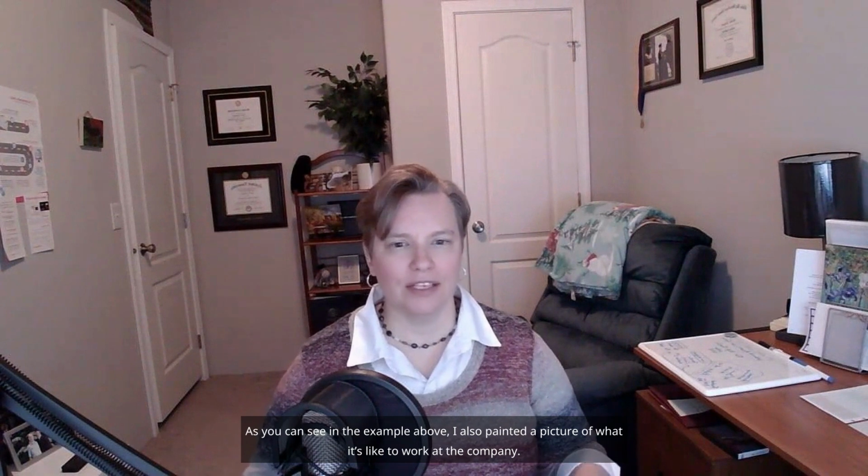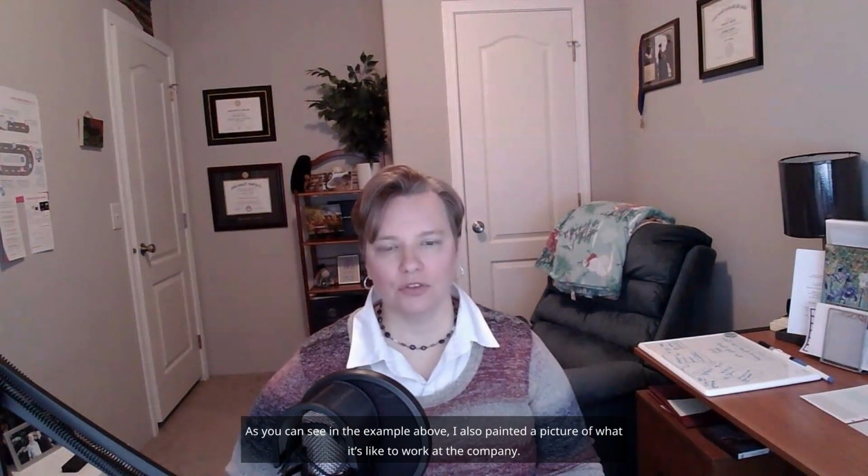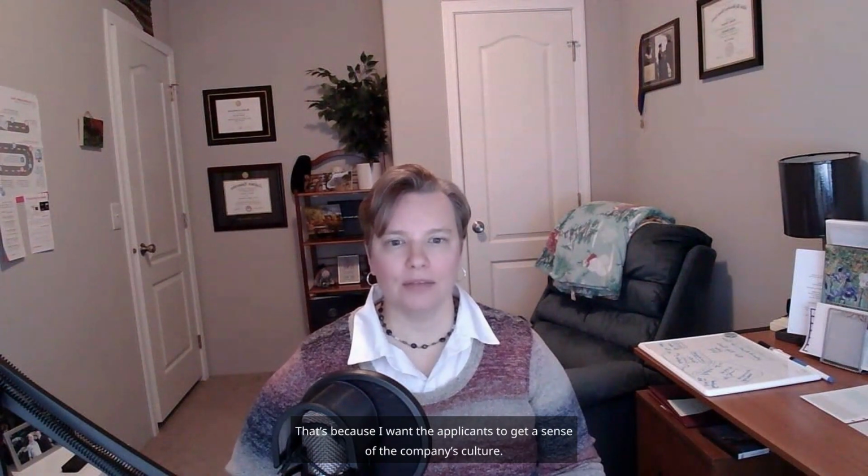Step number 2, culture. As you can see in the example above, I also painted a picture of what it's like to work at the company. That's because I want the applicants to get a sense of the company's culture. Hiring for culture fit is critical when you're growing your business because you want to attract the top candidates who can see themselves as a part of your team. You want people who are more inclined to stay with the company for the long term.